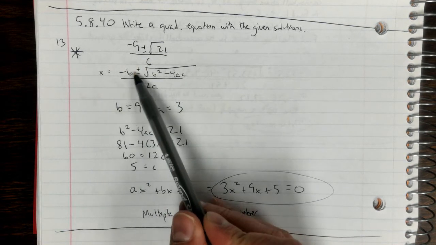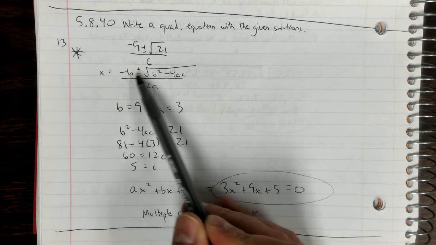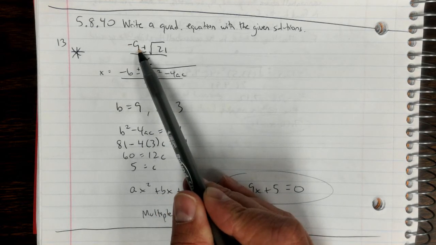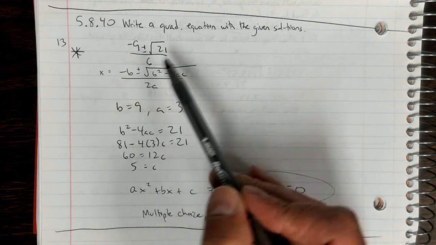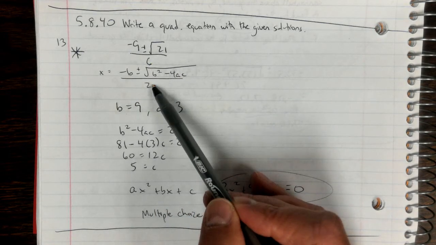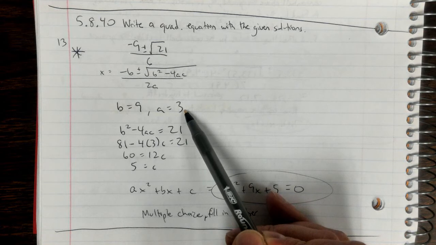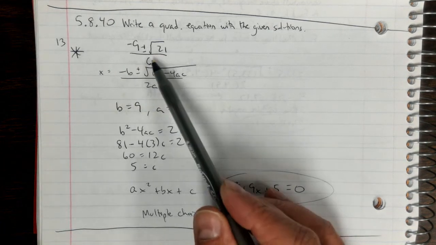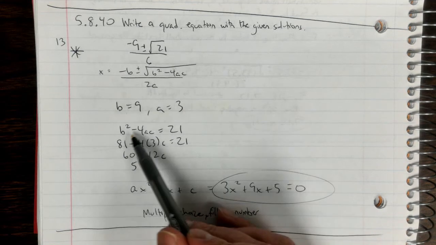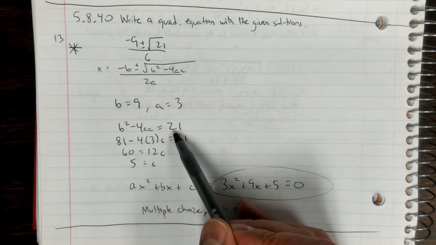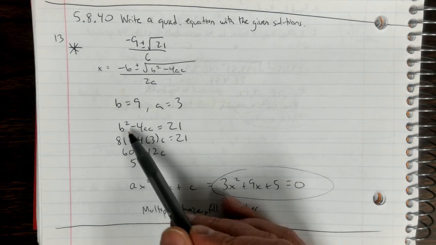Remember that if you have negative b in your formula and it says negative 9, that b would have to be positive 9. And if you have 2a equals 6, then a would have to be 3. So those you could kind of get mentally. And then from there you say your b squared minus 4ac is 21. And then just work it out.